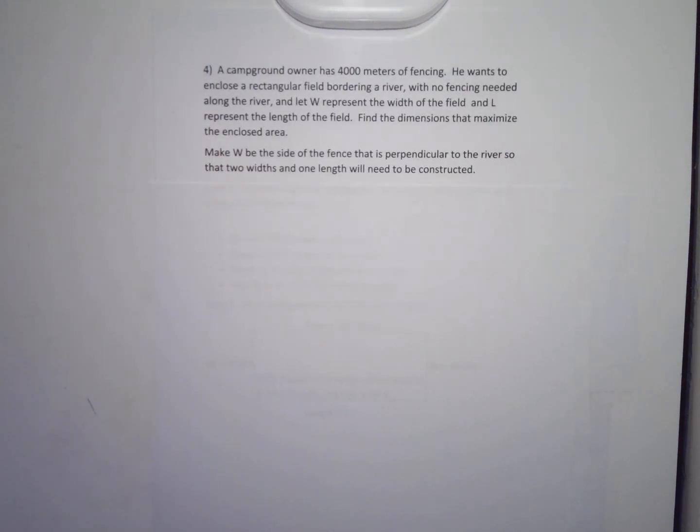So this is a classic problem that I give all the time. I give this in my college algebra class, and we solve the problem using algebra without calculus, but here we can make the problem a little bit easier. So anyways, I have a campground owner that has 4,000 meters of fencing. He wants to enclose a rectangular field bordering a river. There's no fencing needed along the river.